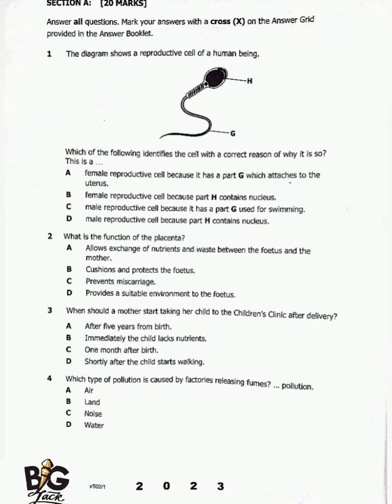Then as for question 3, when should a mother start taking her child to the children's clinic after delivery? The correct answer here is C. 1 month after birth. Then as for question 4, what type of pollution is caused by factories releasing fumes? So these fumes, like smoke, come from the industries. That is going to cause what? Air pollution. So the correct answer here is A.